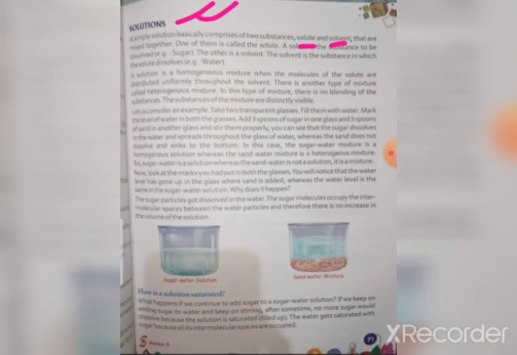And heterogeneous means there is another type of mixture called a heterogeneous mixture. In this type of mixture, there is no blending of the substances. The substances of the mixture are distinctly visible. That means you can see the different parts in a distinct manner. Okay, in homogeneous you cannot distinguish the two parts of the solution, that means where is the salt or where is the water. But in some substances, for example, if you mix some colored substance, then you can easily distinguish the colored substance and water. So these are heterogeneous.